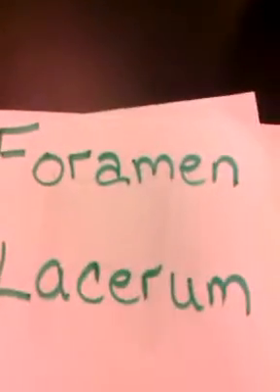And following that, we have the foramen lacerum. All right, they look a little bit like a laceration. And one on each side.